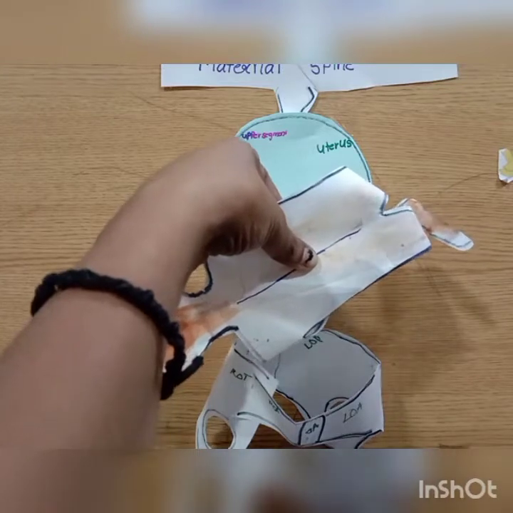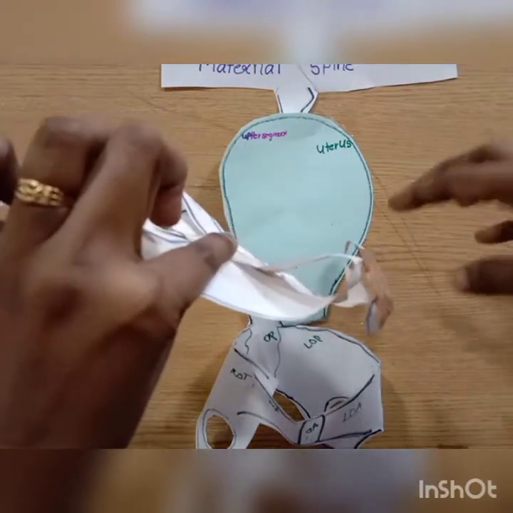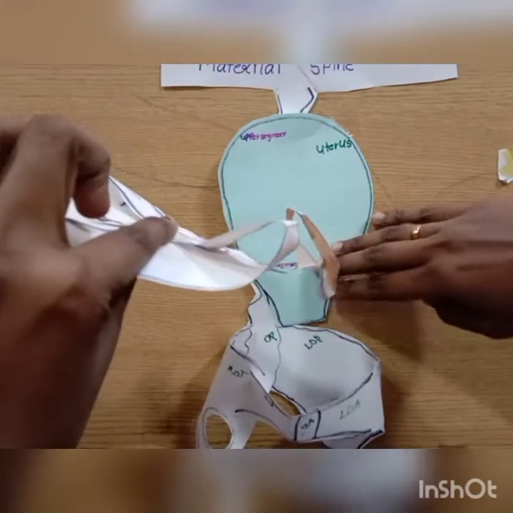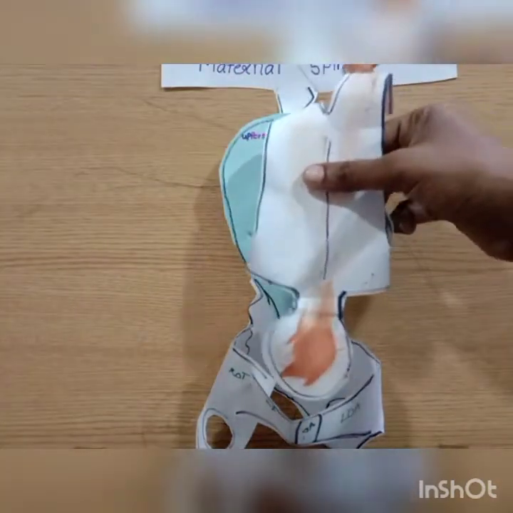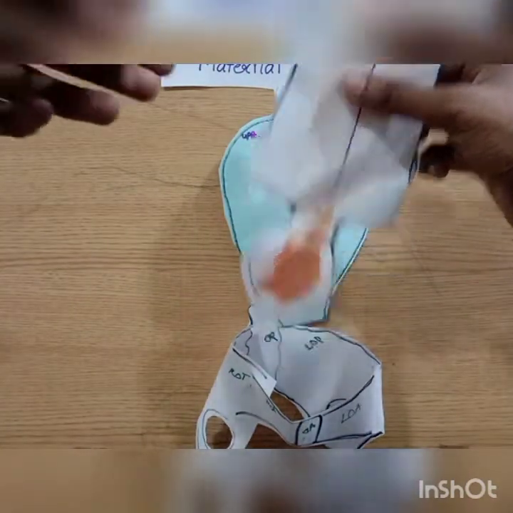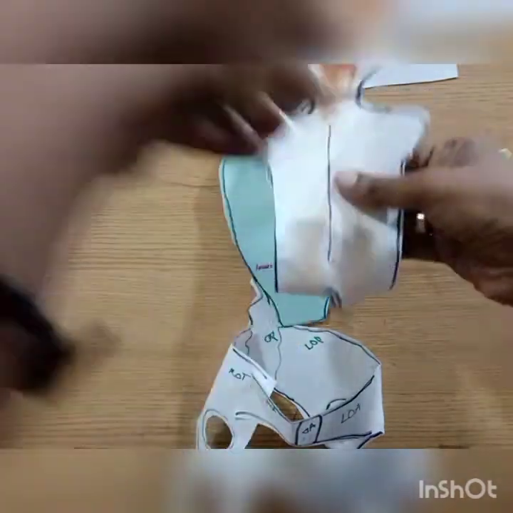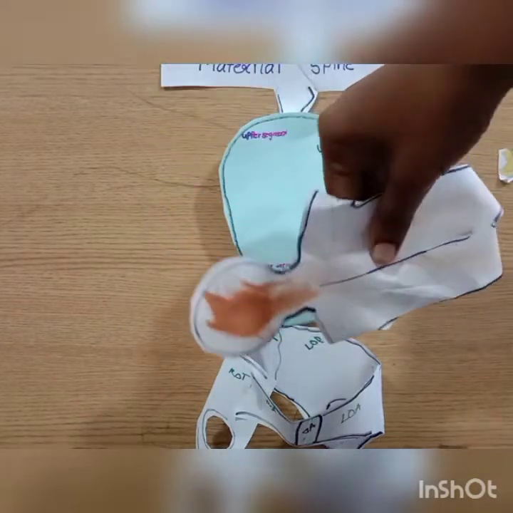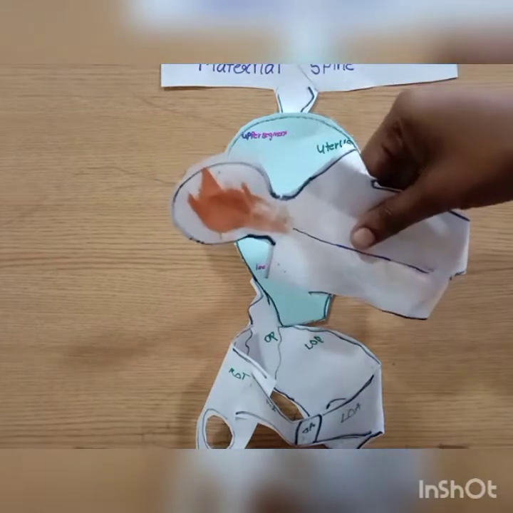So presentation means the part of the fetus which occupies the lower pole or lower segment of the uterus. Sometimes it is a cephalic presentation, which is the normal presentation. Sometimes it will be the buttocks, that means breech presentation. Then sometimes it will be a shoulder presentation. So this is about the presentation.